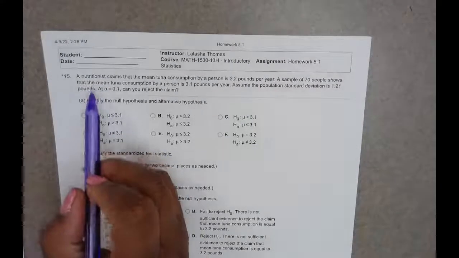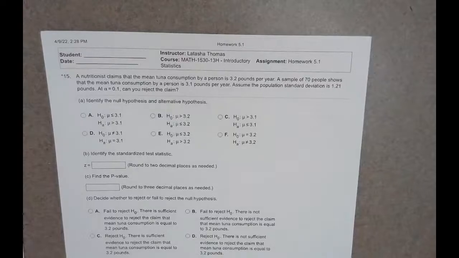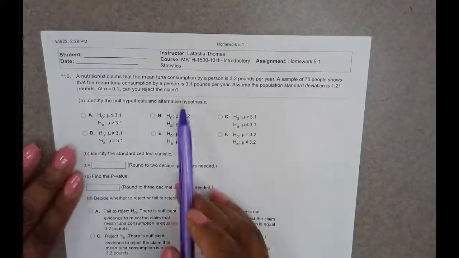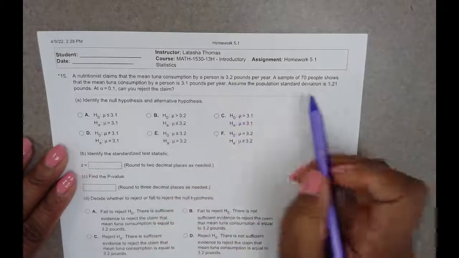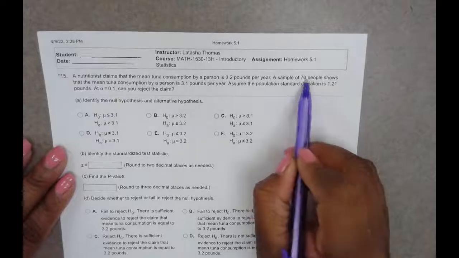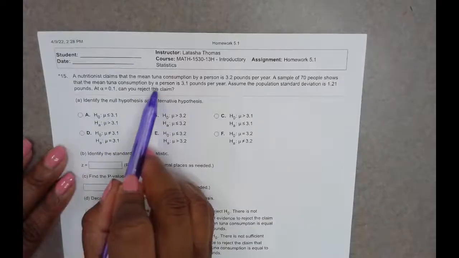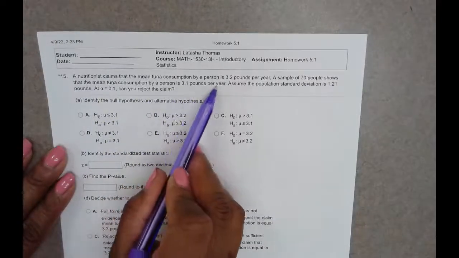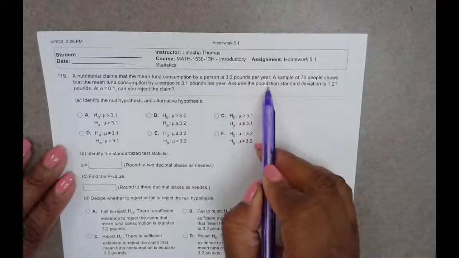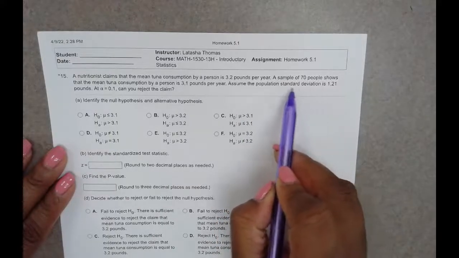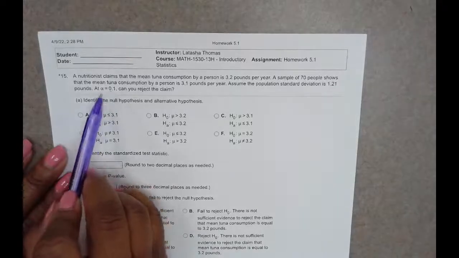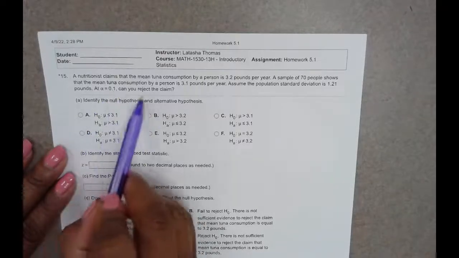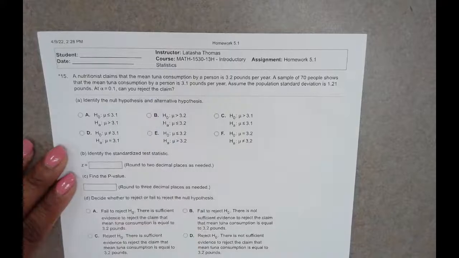A nutritionist claims that the mean tuna consumption by a person is 3.2 pounds per year. A sample of 70 people shows that the mean tuna consumption by a person is 3.1 pounds per year. Assume that the population standard deviation is 1.21 pounds at a level of significance of 0.1. Can you reject the claim? Let's see what we have.